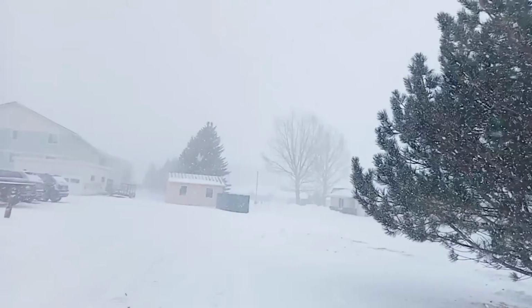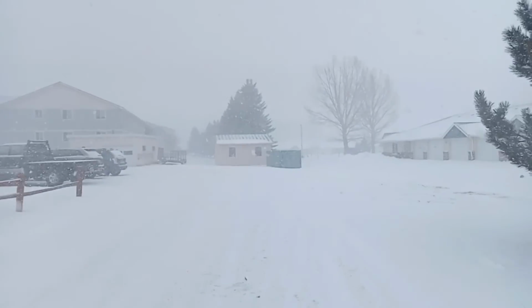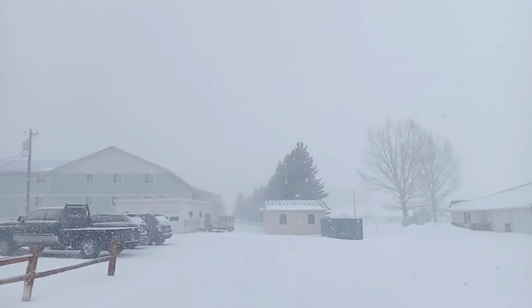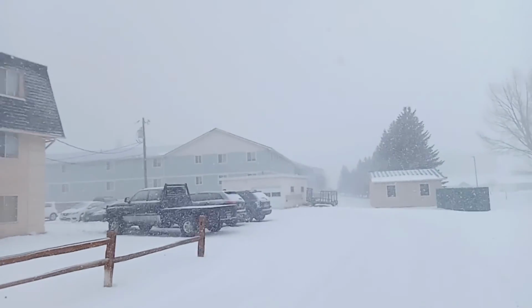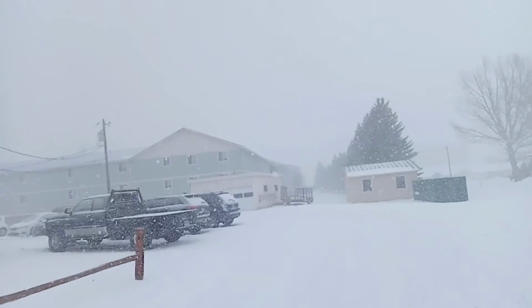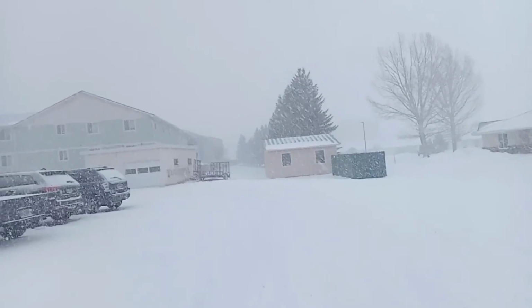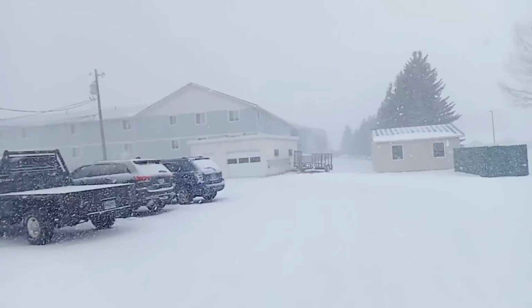Oh, it's a moderate snowfall. Now you are seeing the wind drifts here and there.